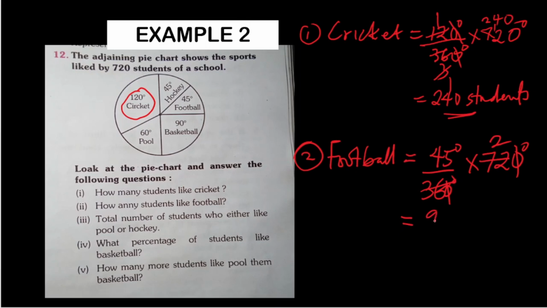So that's going to give us 90 students. So that means 90 students liked football. I hope this is clear.